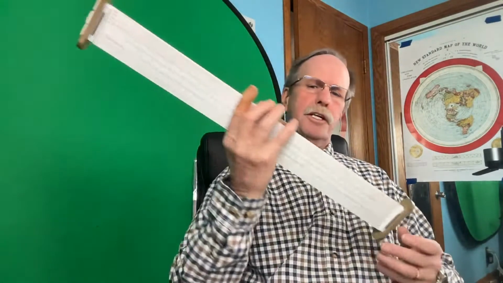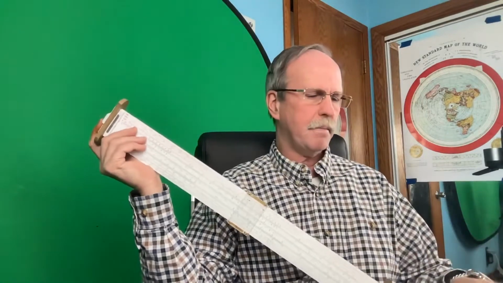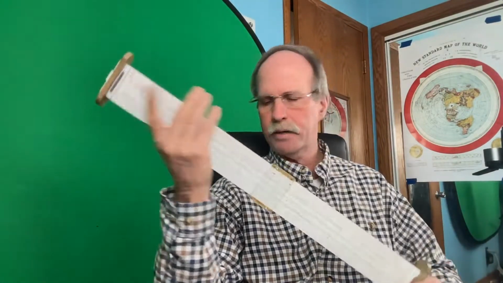If you have a longer slide rule, such as this one, this is an Aristo Studio 20-inch slide rule. This is good to 3 to 4 digits all day long. And the reason being is the length of the scale and the distance between the numbers. The scales are exactly the same on both these slide rules. However, being this is twice as long, you get a lot more precision when you look at the hairline on it.